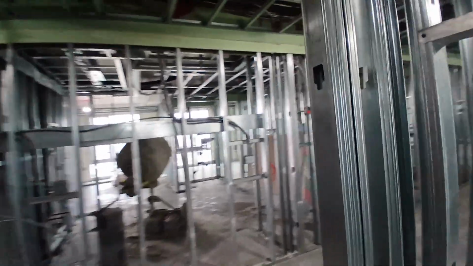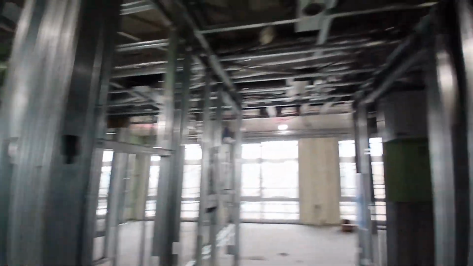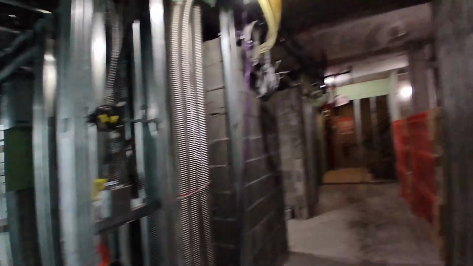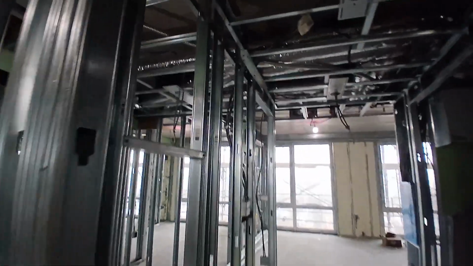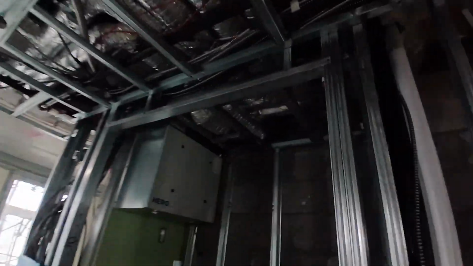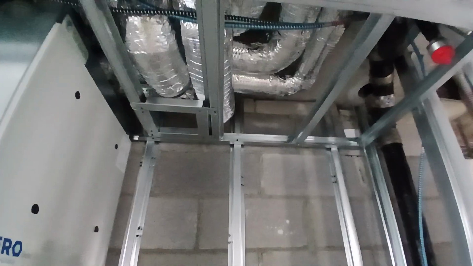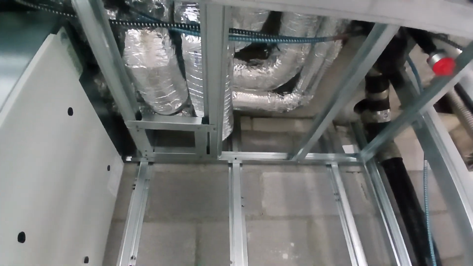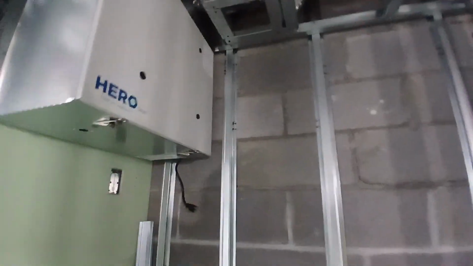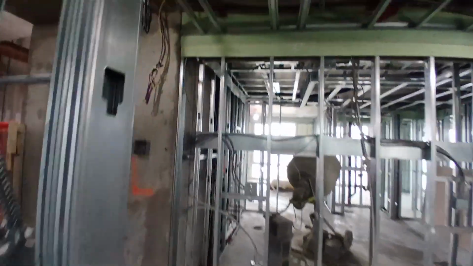This apartment just in front of the steps, 19th floor. Fire stopping still required here. This is 19th floor.